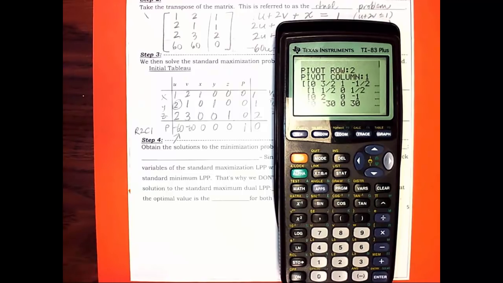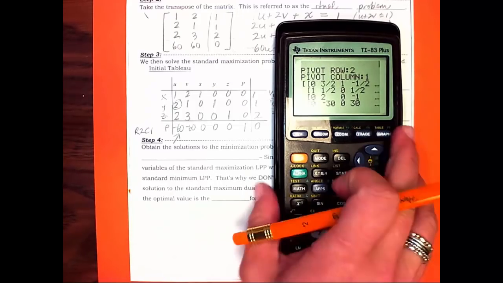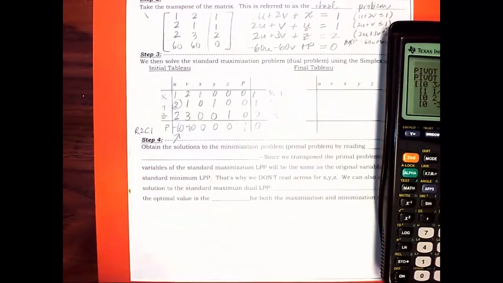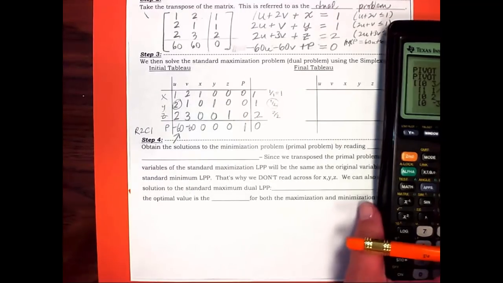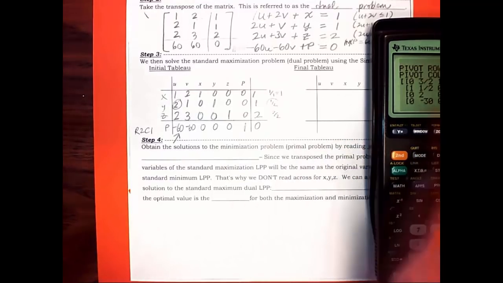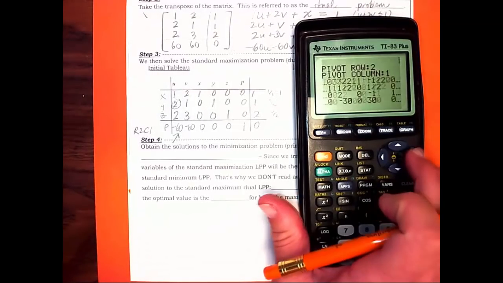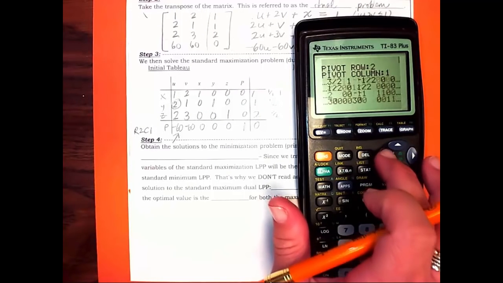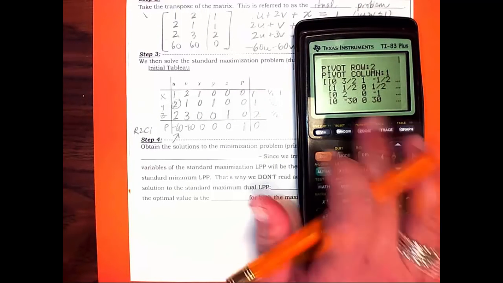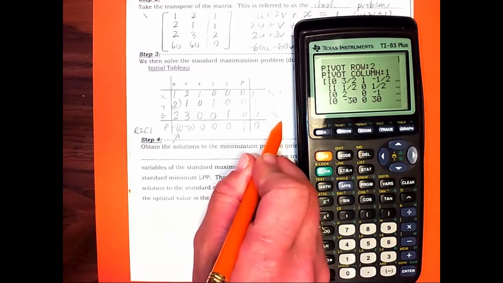And it looks like we've still got negatives in the bottom row, but I've only left room for the initial tableau and final tableau, so we can use that nice little shortcut method that I showed you previously. So notice where do we have negatives at? We only have negatives on that bottom row in column 2. So we're going to be looking at column 2 to choose our pivot.